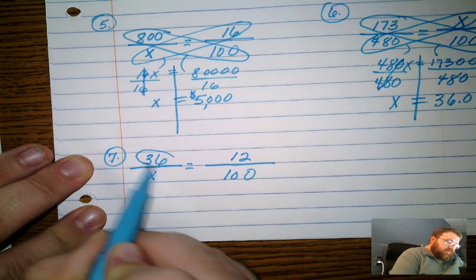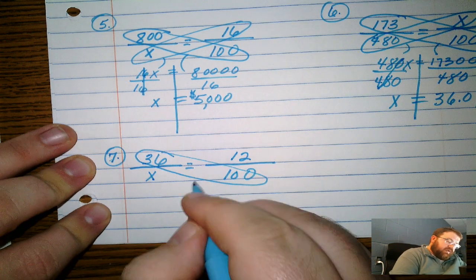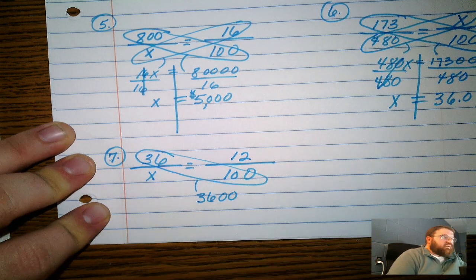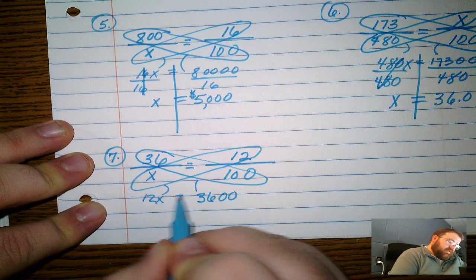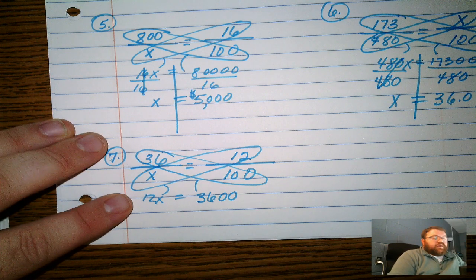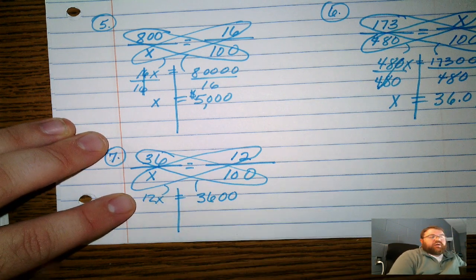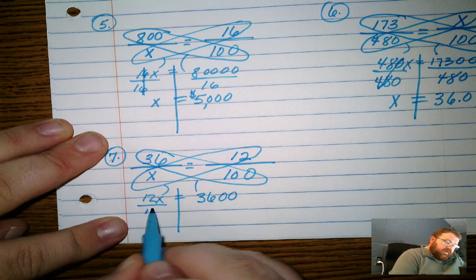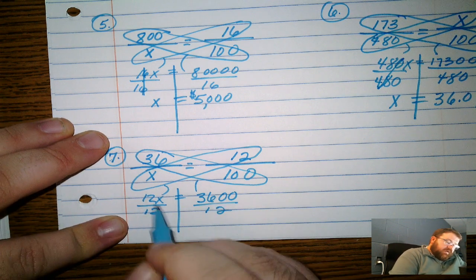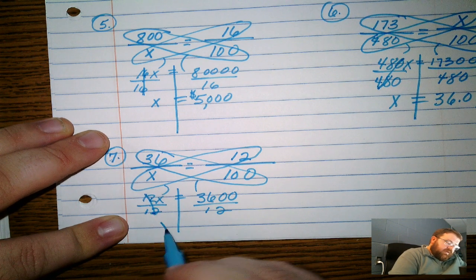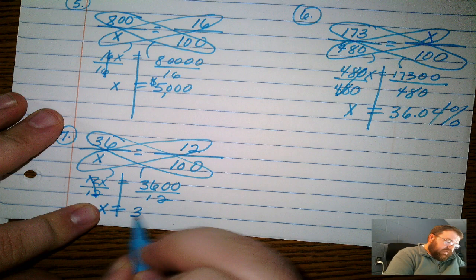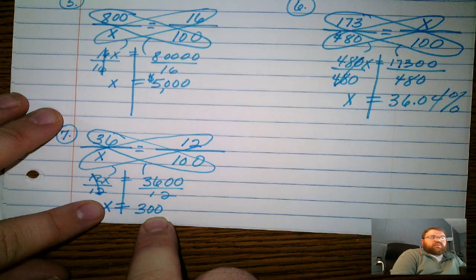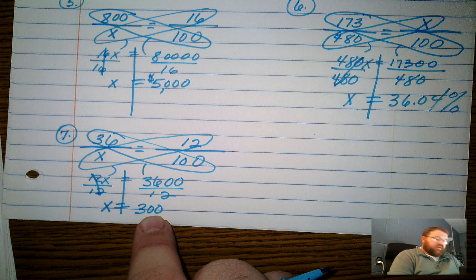So I'm going to solve it using the butterfly method. 36 times 100 is 3,600. x times 12 is 12x. Still have my equal sign. Now, the 12 is trying to multiply, so I'm going to divide both sides by 12. 12 divided by 12 is 1x, so I put it as x equals 3,600 divided by 12 is 300. So that means what? You would need to tell me that in the sentence in context to the problem.